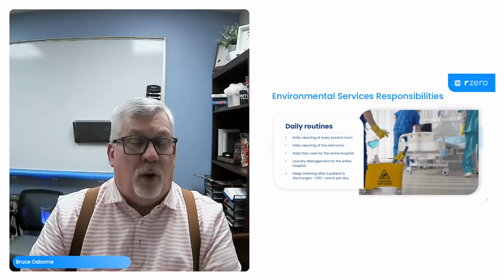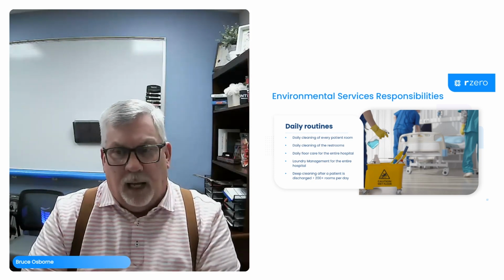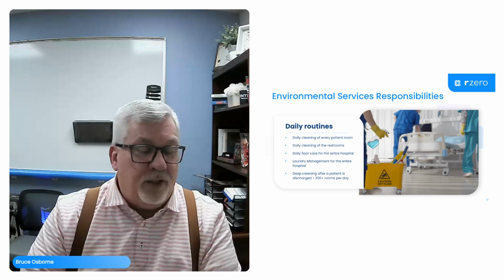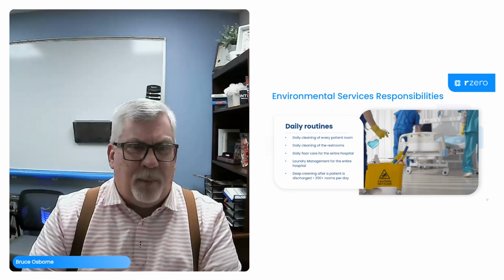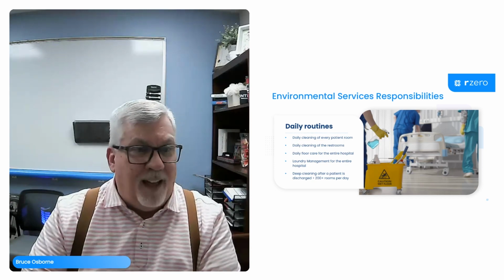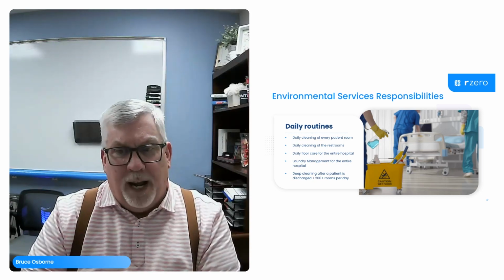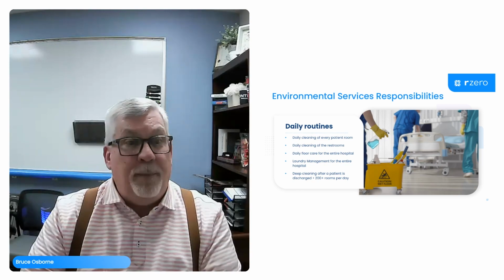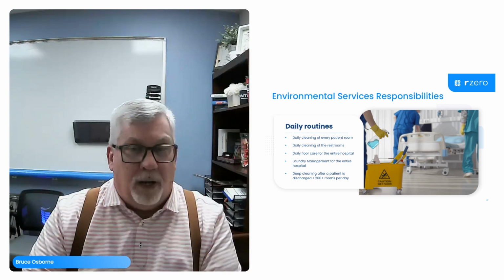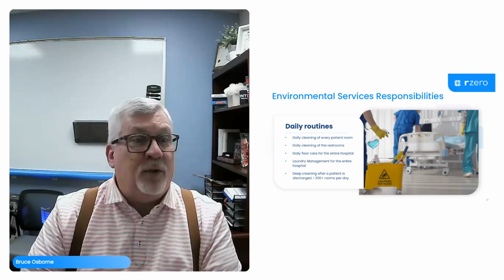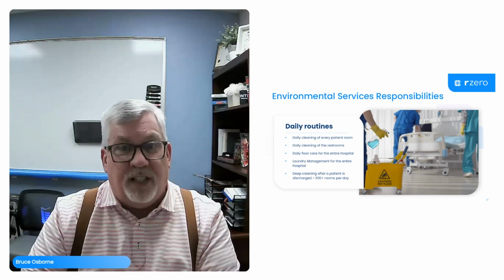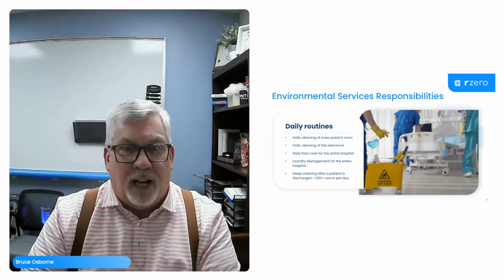And then there's also the discharge clean. Some people call them terminal cleans. We use the term discharge cleans when the patient is discharged. And that's about a 40 to 45-minute process where we kind of deep clean that room, remove all the visible soil with a hospital grade disinfectant. And that's where we began using the UVC light to complete that part of the project.